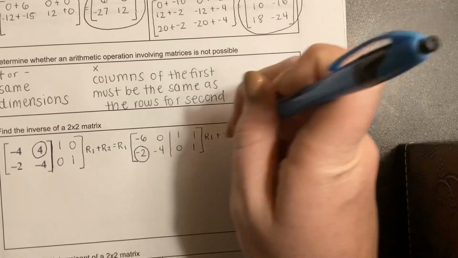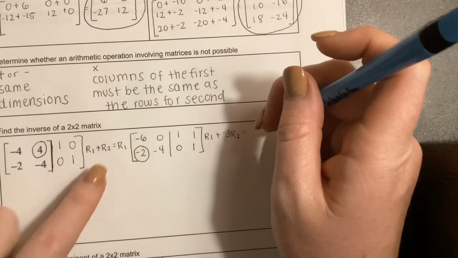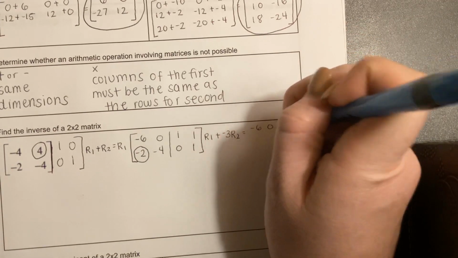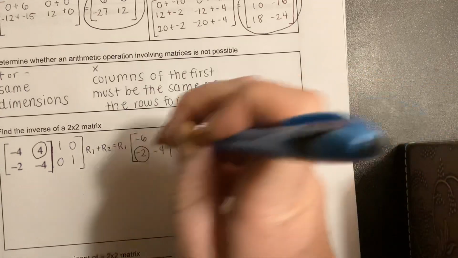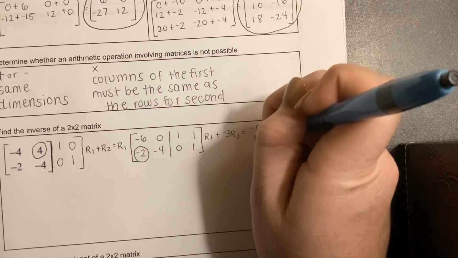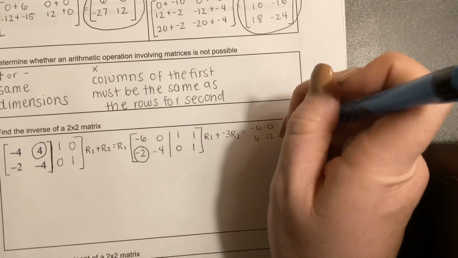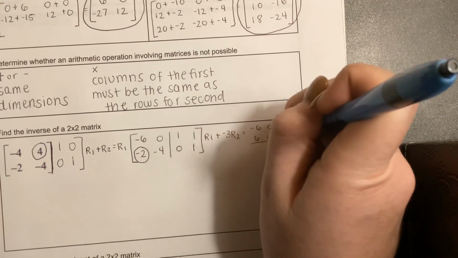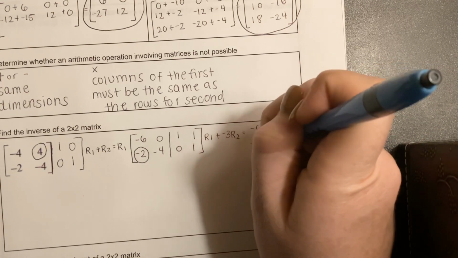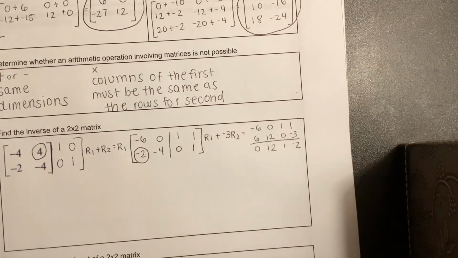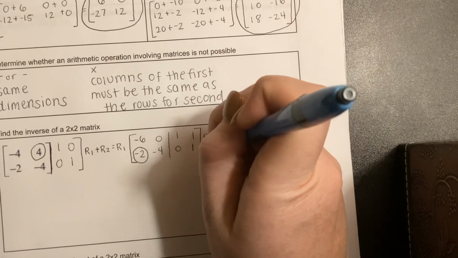I'm going to write the actual row operation this time because it wasn't quite as simple as the one before. So -6, 0, 1, 1. We didn't change that one. And then we multiplied this whole row by -3. So this became +6. This became +12. This stayed 0, and this became -3. Add those together. This becomes 0, 12, 1, and -2. That's going to become our new R2.